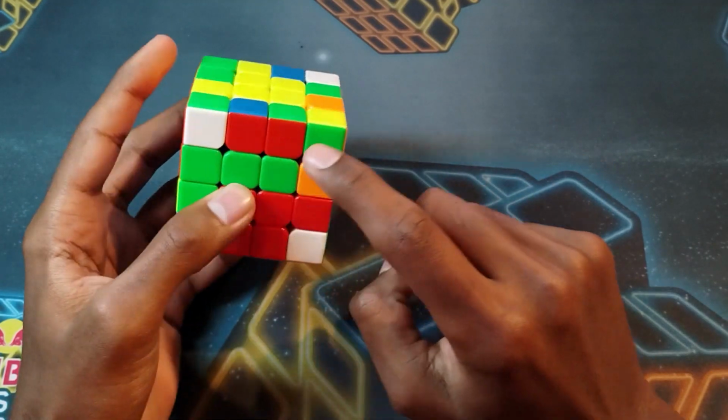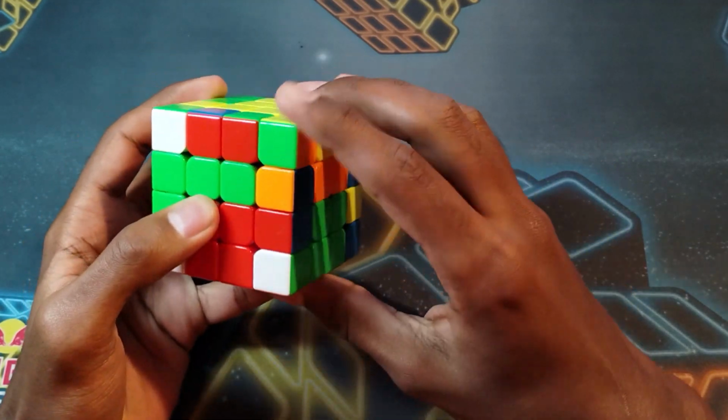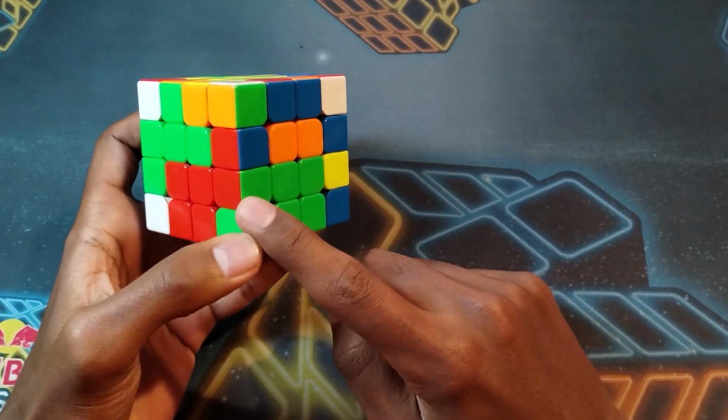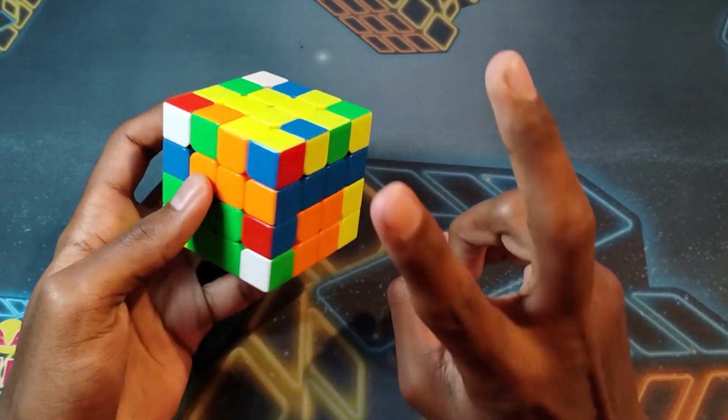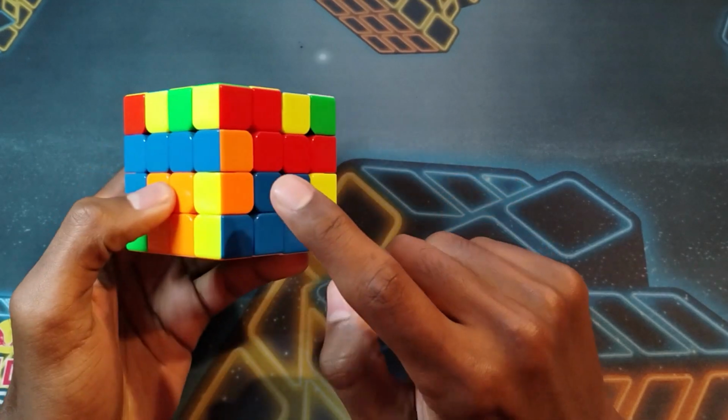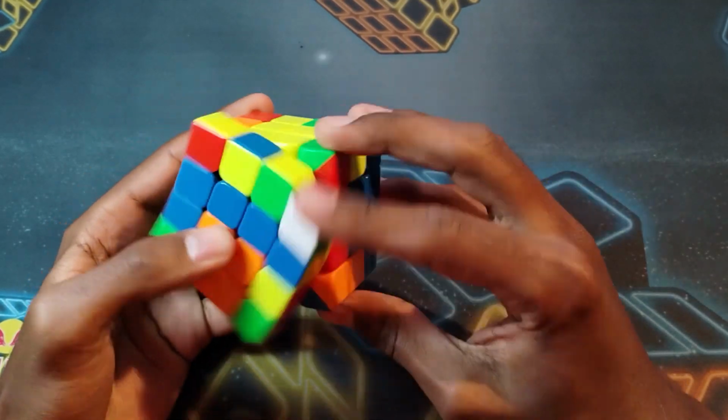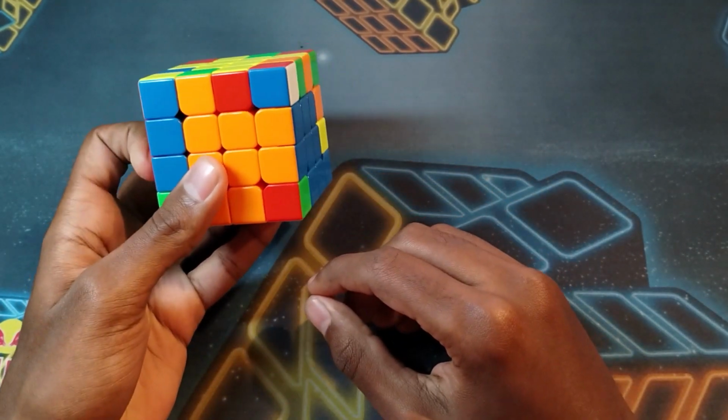For example, here's red, green. I would insert this red, green down here. That's 1. And then the red, blue is here, and I see the other red, blue here. I would insert it down here. That's 2. The orange, blue is here, and the other orange, blue is here, but I want it here. So I would just flip that, and then I would slice back.